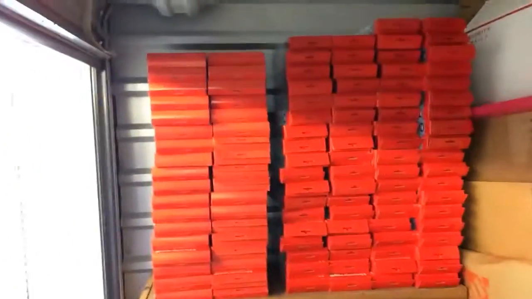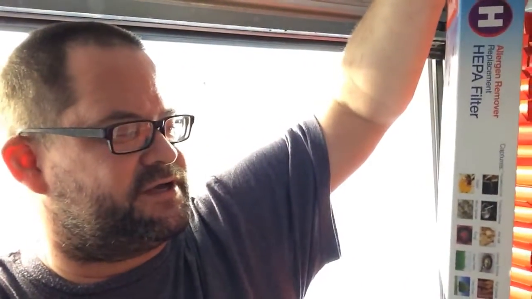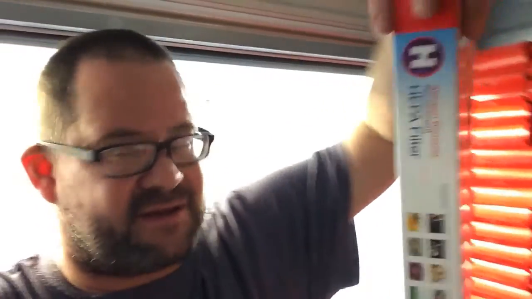Okay guys, so I'm at the storage unit now, and you can see right here behind me on the shelf, that's all the filters that I just bought at Dirt Cheap. And I got 2 different kinds. These are Honeywell HEPA filters, and each one has 1 air purifier filter in it, and it shows the models that it fits on the box.